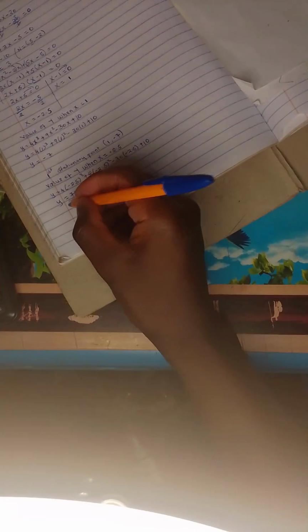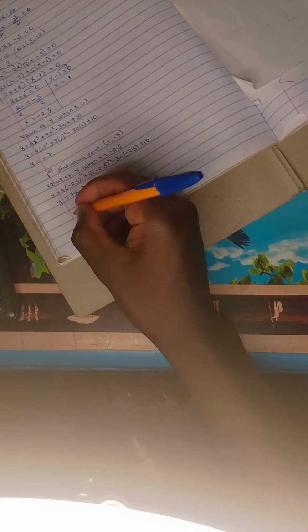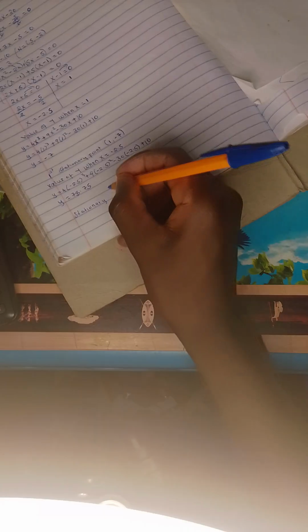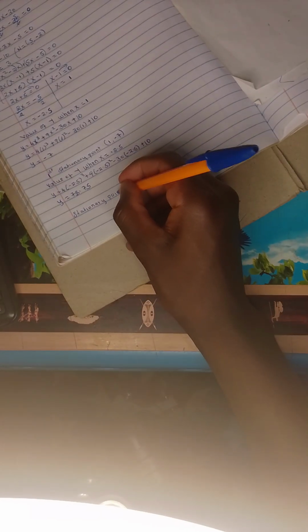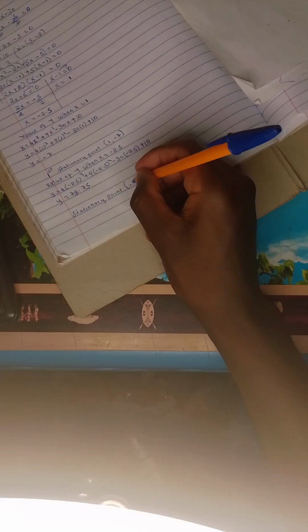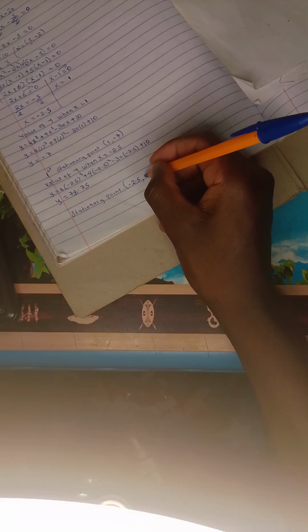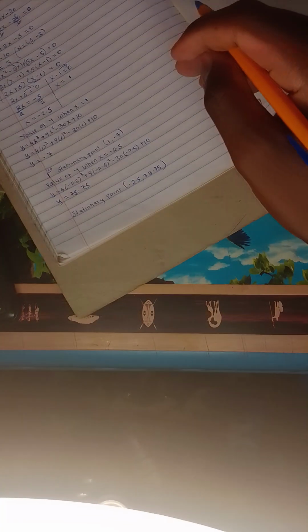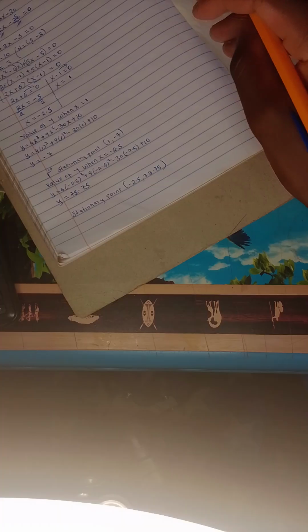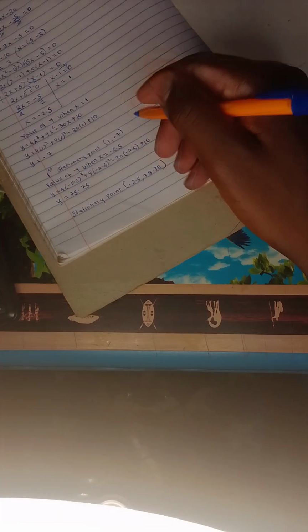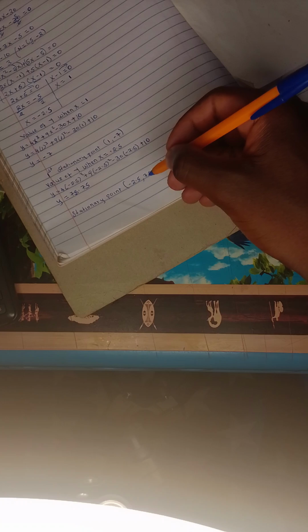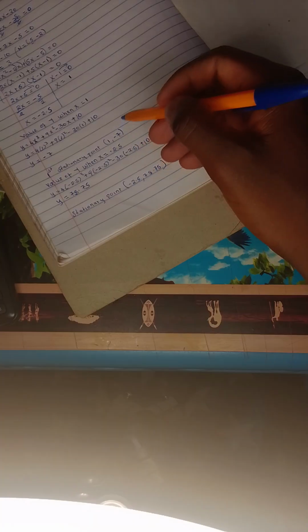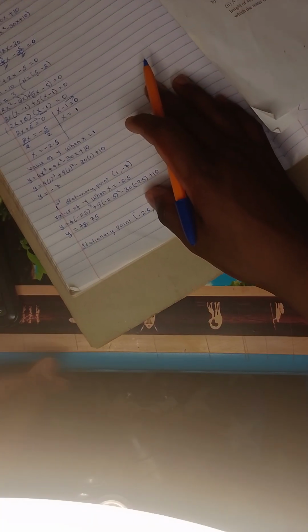So this gives us the second stationary point as negative 2.5, 78.75. So far we have found the stationary points, that is negative 2.5, 78.75 and 1, negative 7.